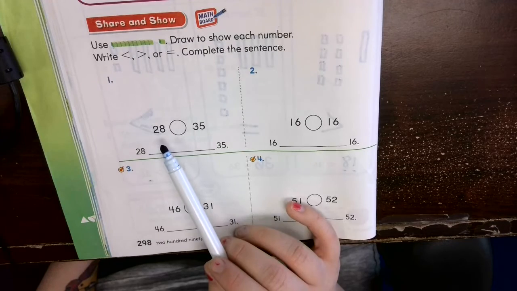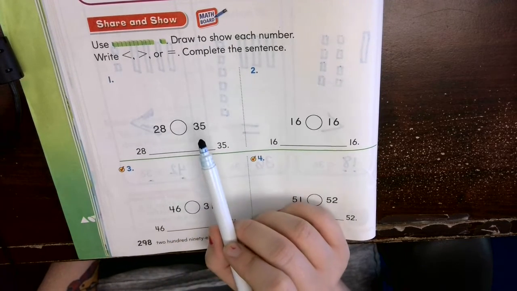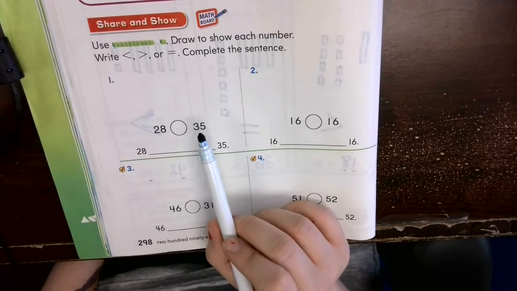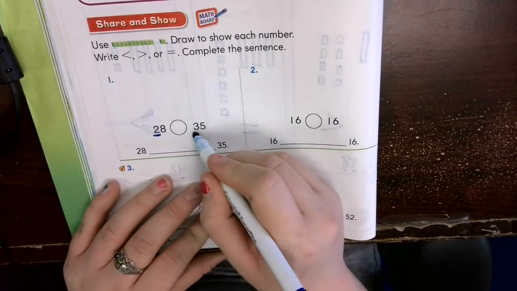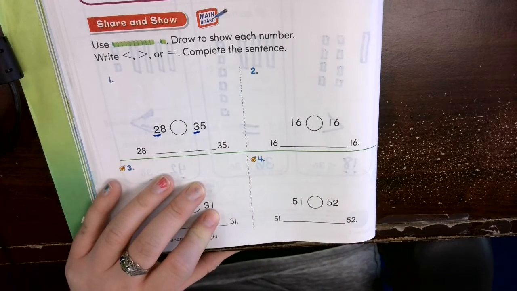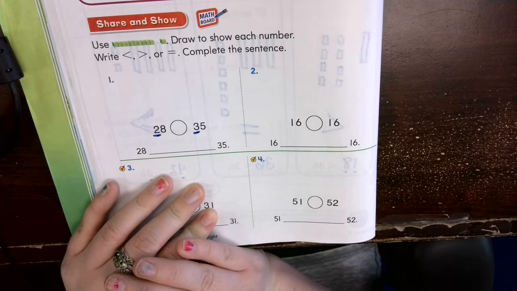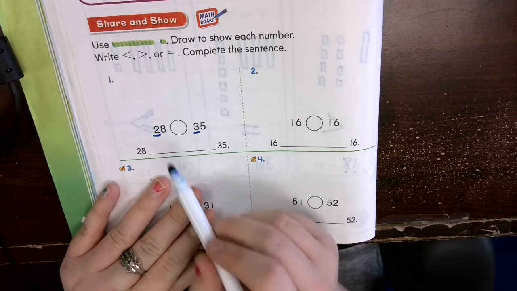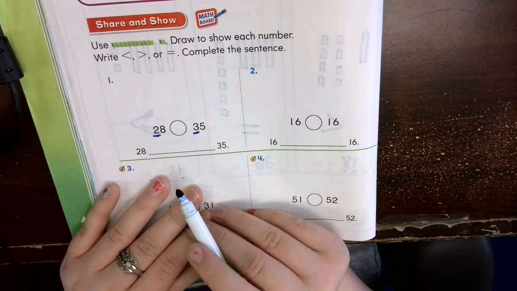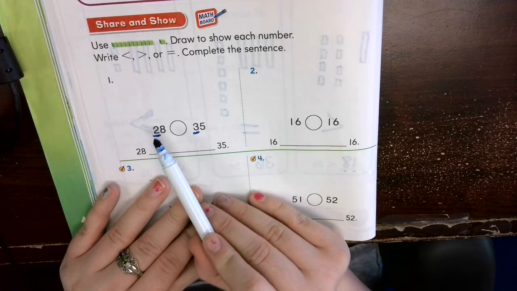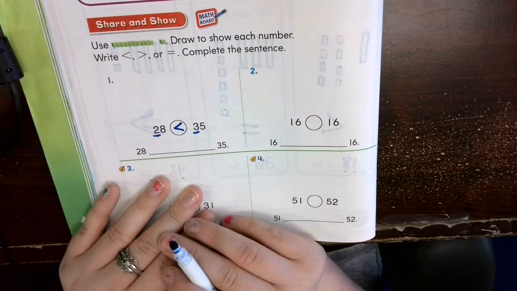So here I have 28 and 35. So is 28 greater than 35? Well, let's see. I have a 2 in the tens place and a 3. Is a 2 greater than a 3? Definitely not. So since they're not the same number, we know they're not equal to, so they must be less than. So 28 is less than 35.